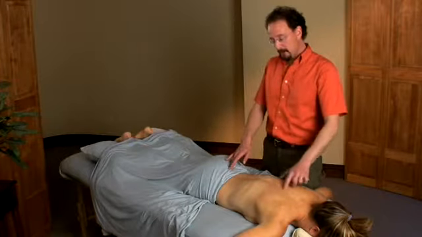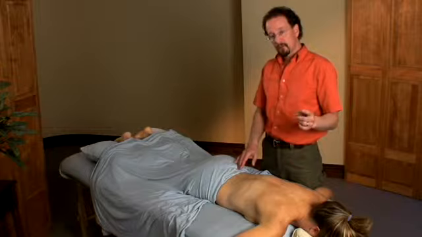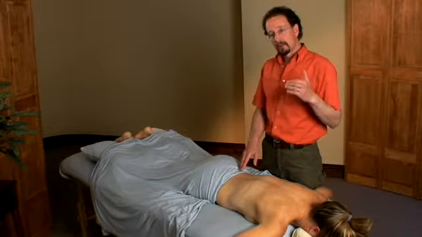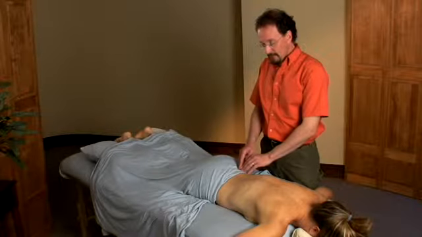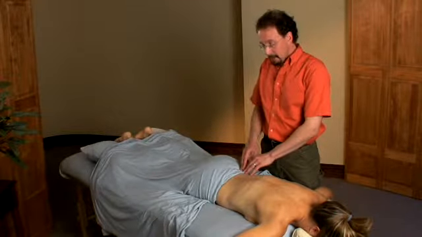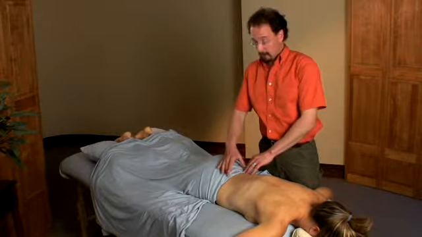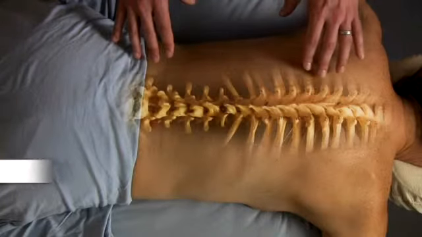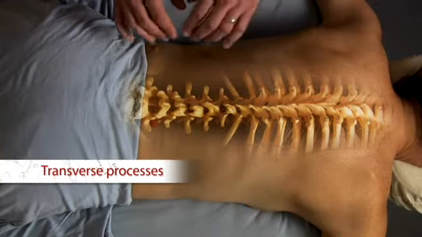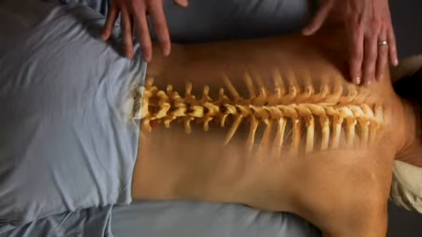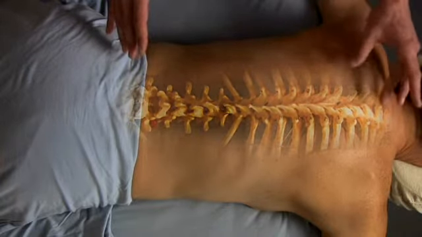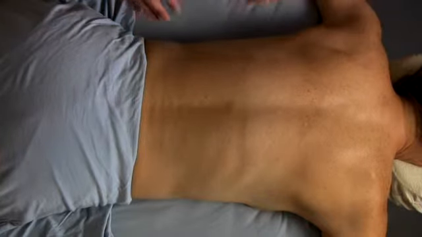So we've got the spinous processes, and then we've got the transverse processes, which are quite a bit more difficult to locate because they're deep. The distance between the transverse processes is going to change because in the lumbar area, obviously the vertebrae are larger, so the TVPs are further lateral. But as we ascend the spine, the TVPs get closer to the spinous processes as the vertebrae get smaller in size. So let's first locate the lumbar TVPs.